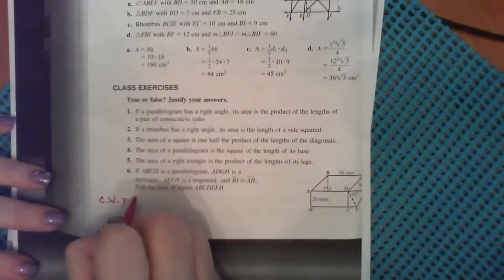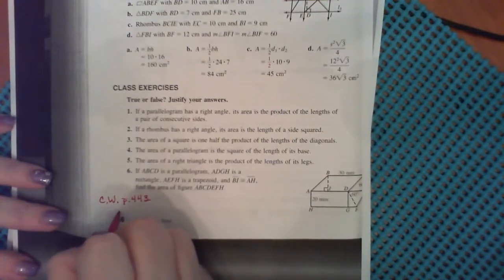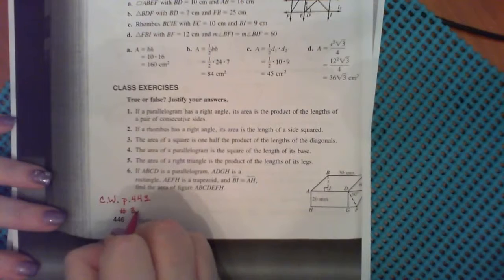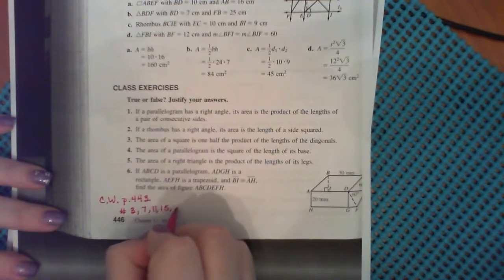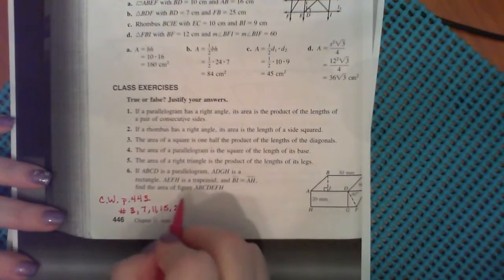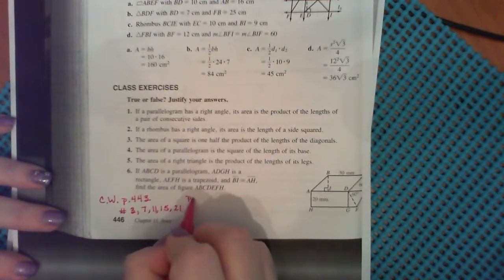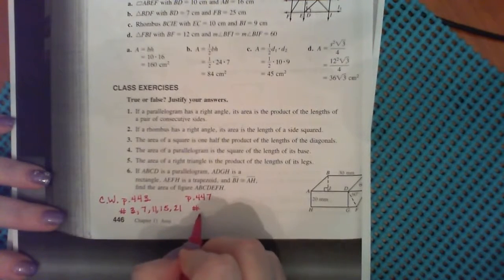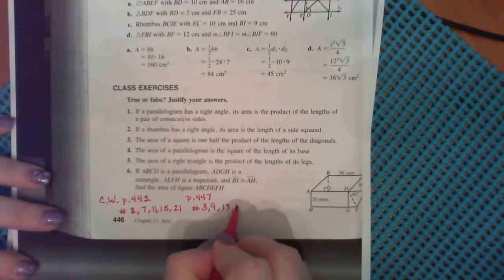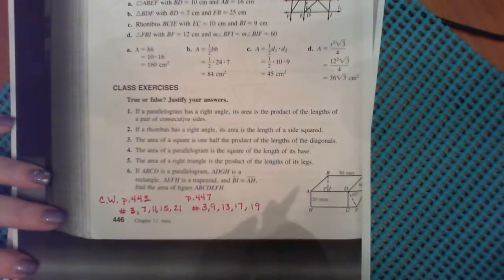On page 443, you have numbers 3, 7, 11, 15, and 21. And then on page 447, you have numbers 3, 9, 13, 17, and 19.